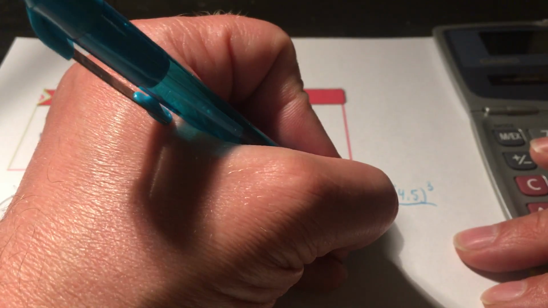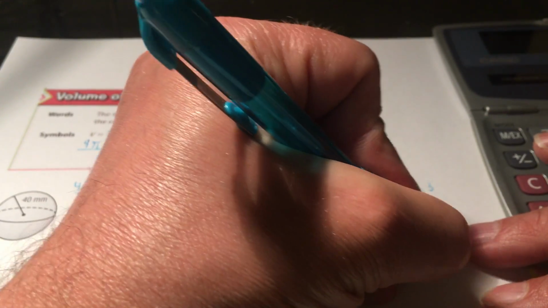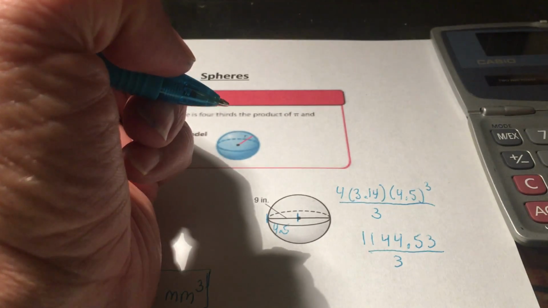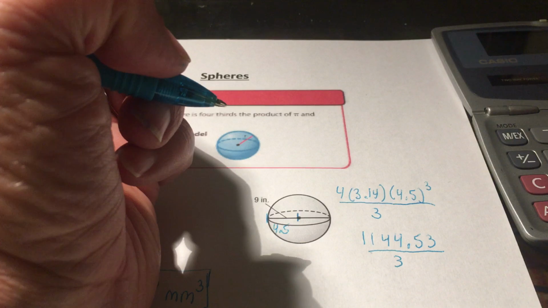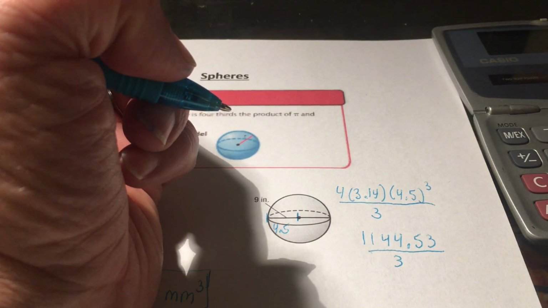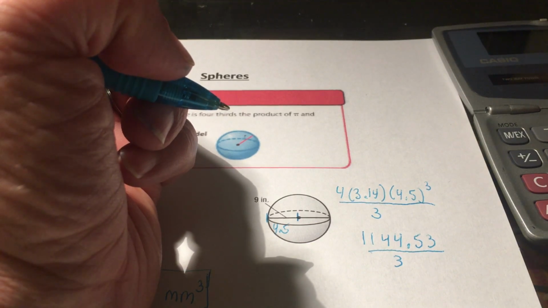So now when I plug all that in and multiply, I get that. I'm going to take that and now divide it by 3. And I take that, divide by 3.